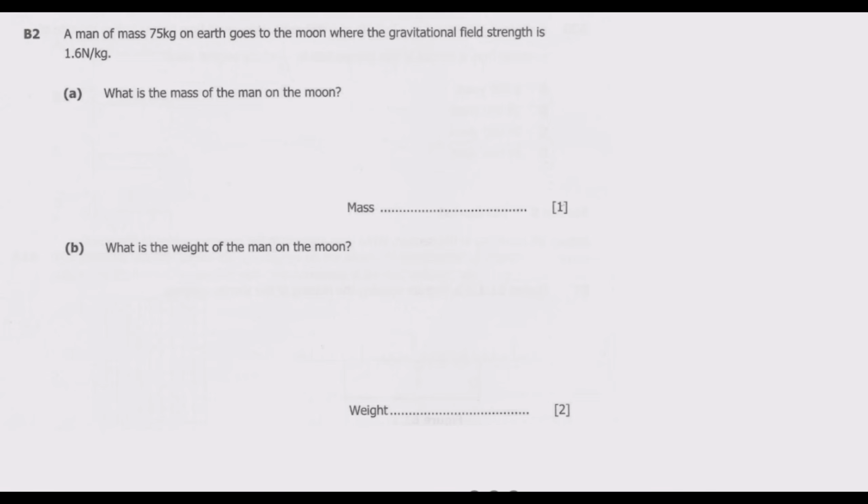So the question is asking us to find the mass. What is the mass? The mass is basically the amount of matter contained in an object, and the amount of matter contained in an object does not depend on the place. It remains the same whether you're on the moon or on Earth. So based on that fact, we know it's the same mass that we've been given, which is 75 kg.